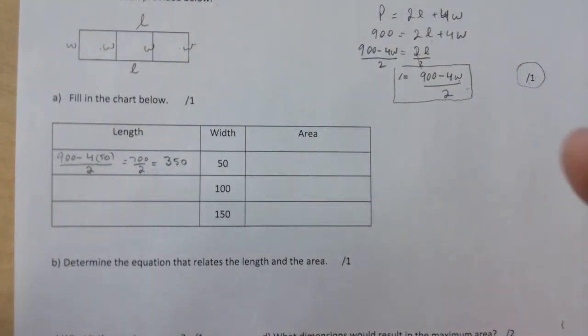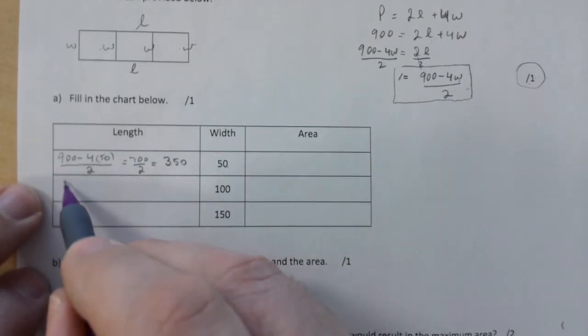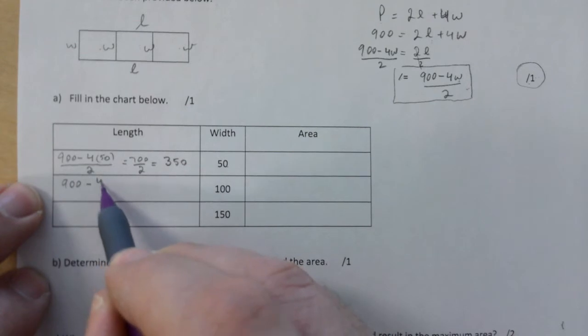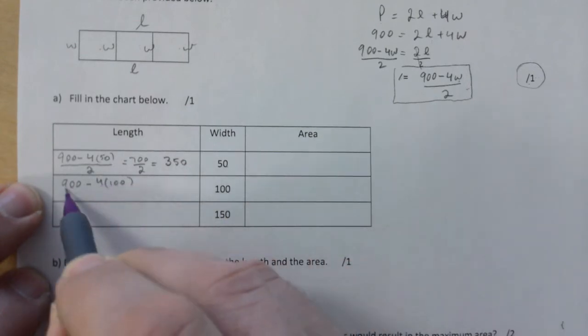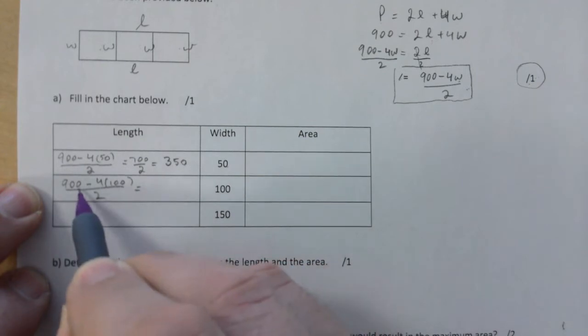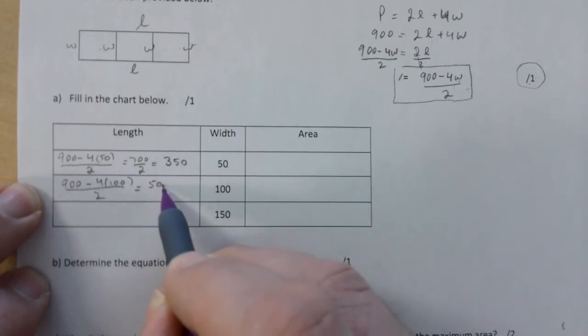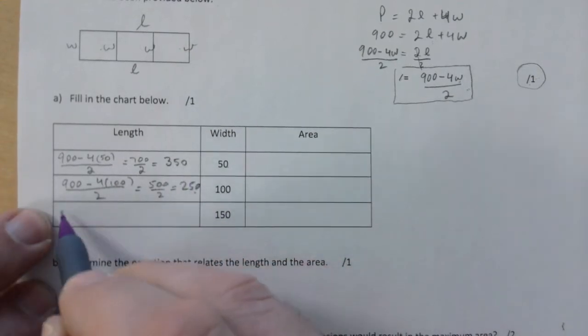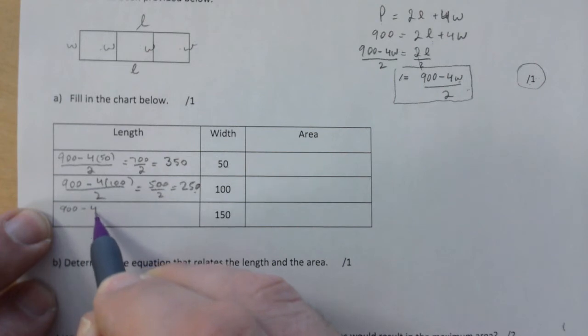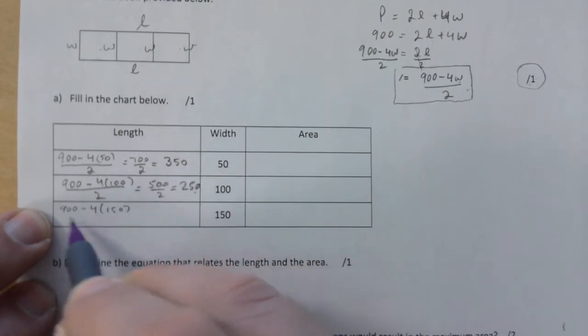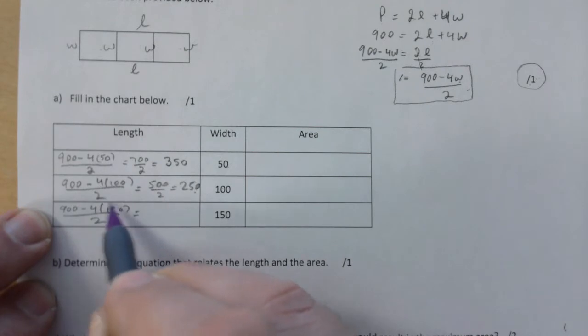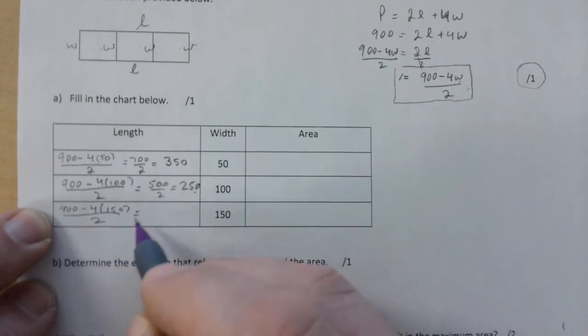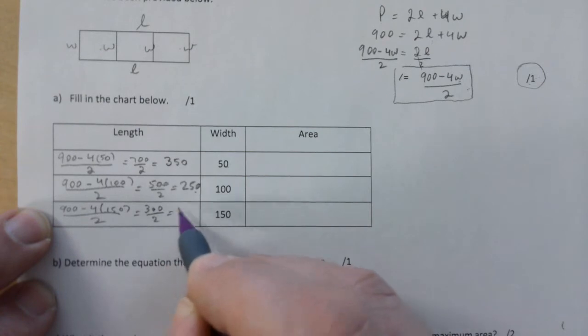Stuff like that you would have addressed if you did your homework. Then you would have come across that problem if that was a problem for you, right? 900 minus 4 times 100 in this case over 2, and so this is 500 divided by 2, which is 250. So that's what we're after, and you should see a pattern. So let's see what we get next. 4 times 150 divided by 2, and this gives you 600 here. So 900 minus 600 is 300 divided by 2 is 150.